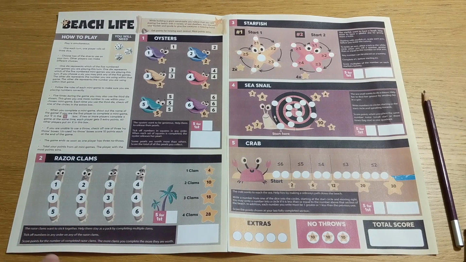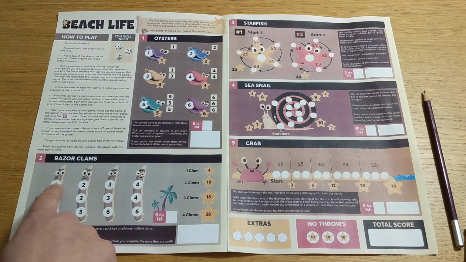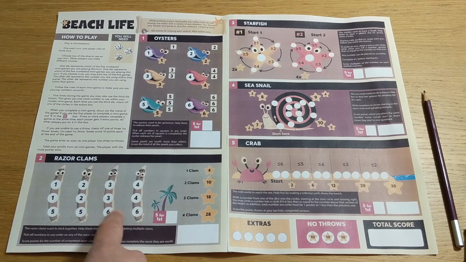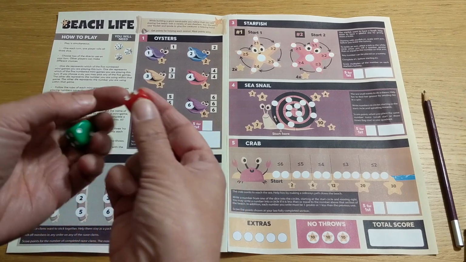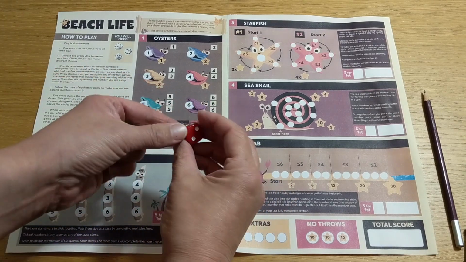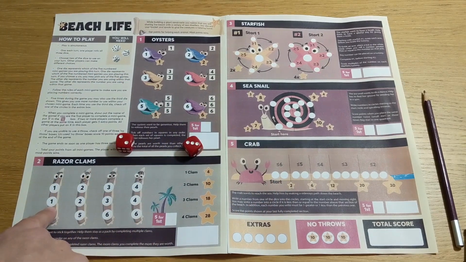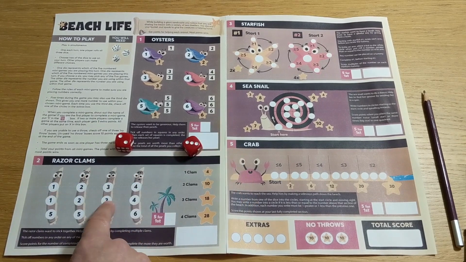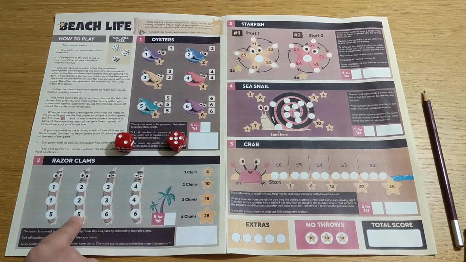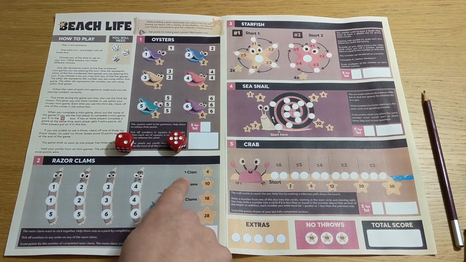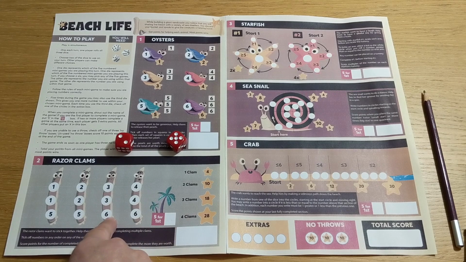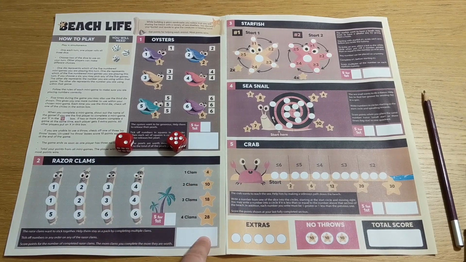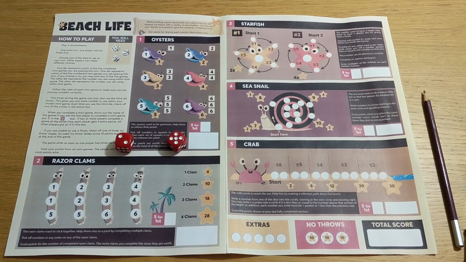The razor clams game, in any order, just like the oysters, you can tick off these numbers. So if you've chosen to use a 2 to show the game and a 3, then you're going to tick off one of these 2 3s within the game. Or if it's a 5, you're going to tick off one of the 5s. They can be done in any order, just like the oyster game. At the end of the game, you're going to count up how many completed clams you've got, and that's how many points you're going to get. So if you've got all 4 completed clams, you're going to get 28 points. If you've only got 1, you'll get 4.